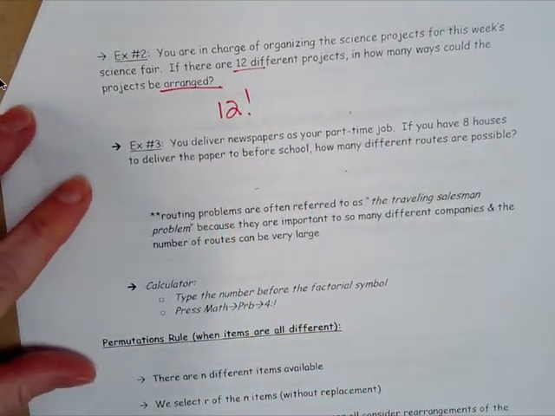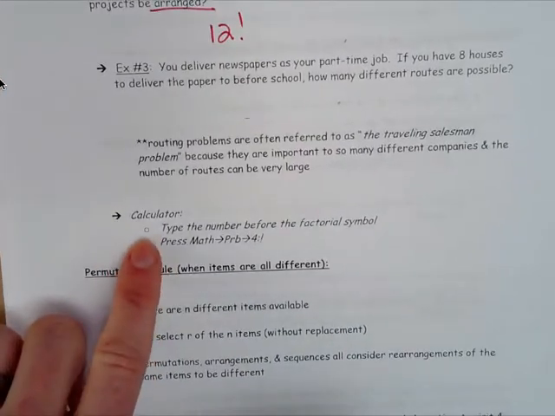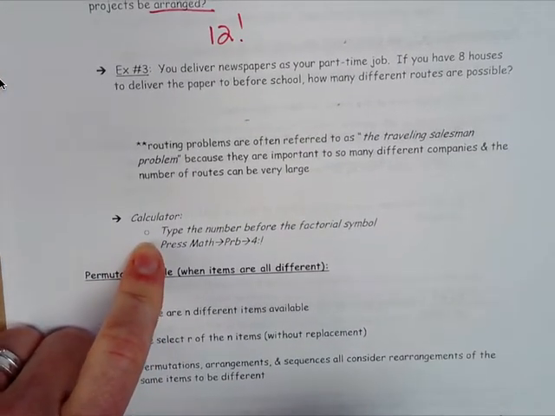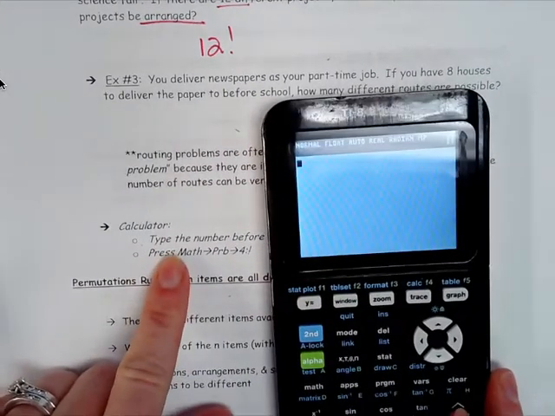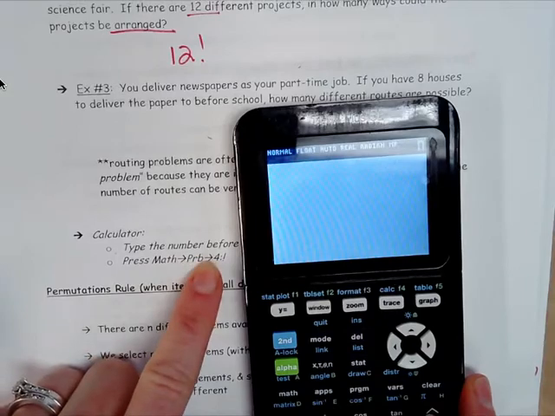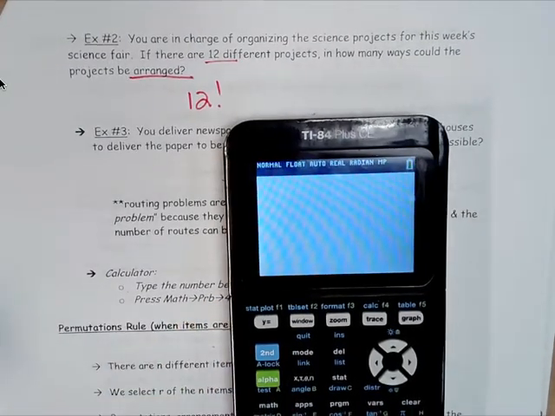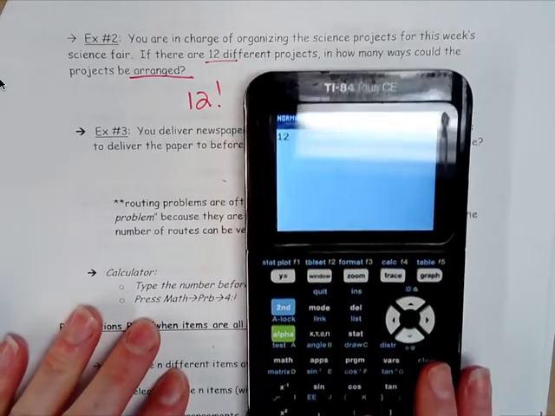Don't y'all wish there was an easier way to do this? There is: the calculator. So I'm going to show y'all right here. I won't torture you anymore. I'll show you the trick.